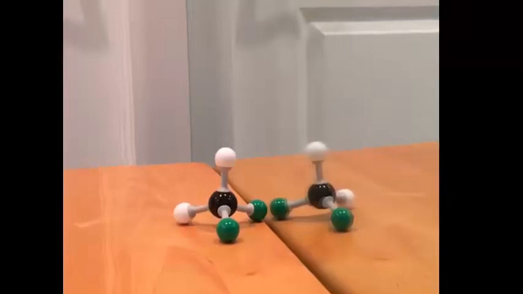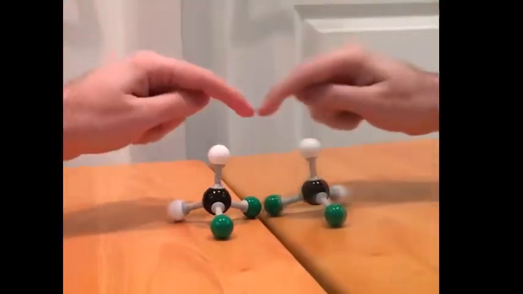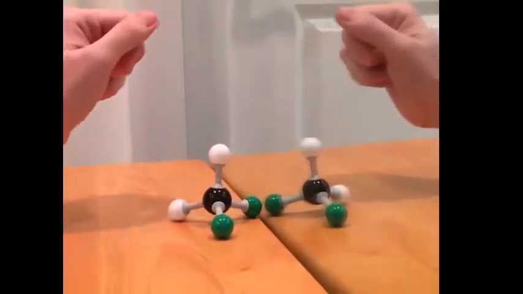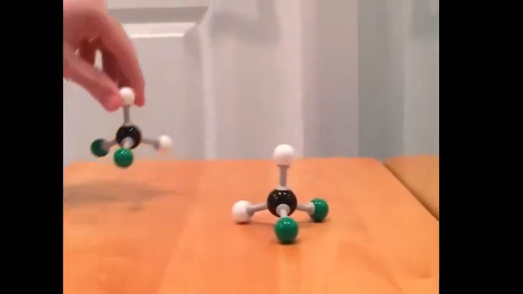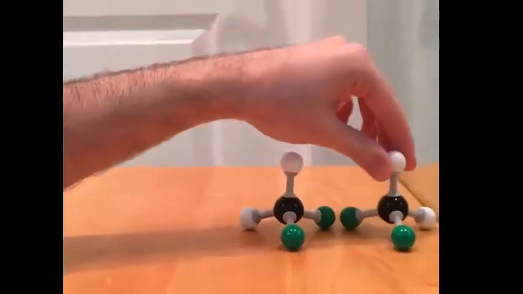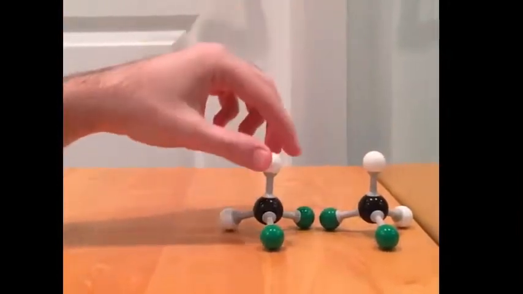Now let's try the same thing with a molecule. So this is difluoromethane, so the green are the fluorine atoms, and in the mirror you can see the mirror image. So once again I'm going to pull the molecule away and put what I saw in the mirror image right next to it. And I'm going to rotate the mirror image.